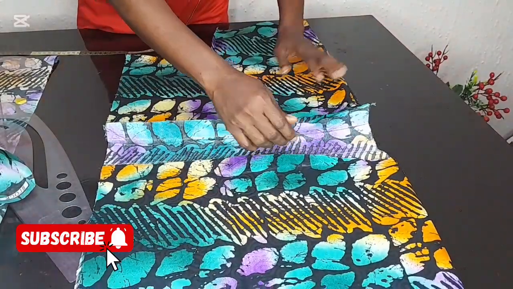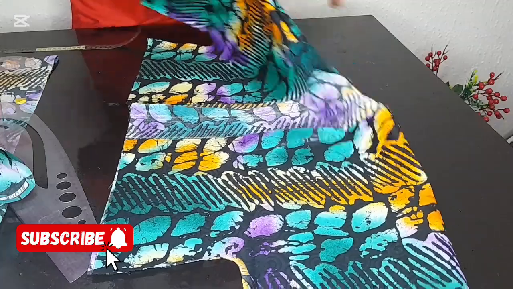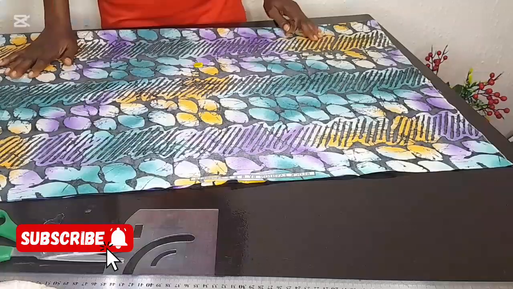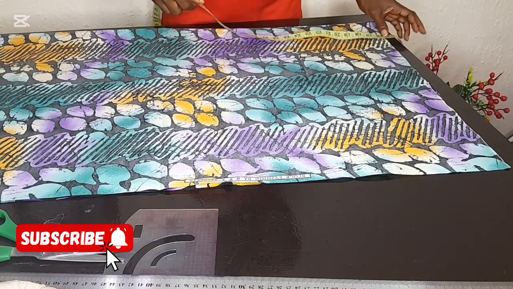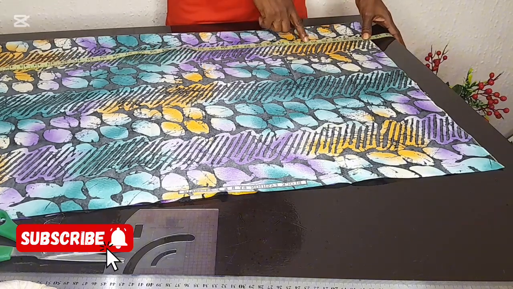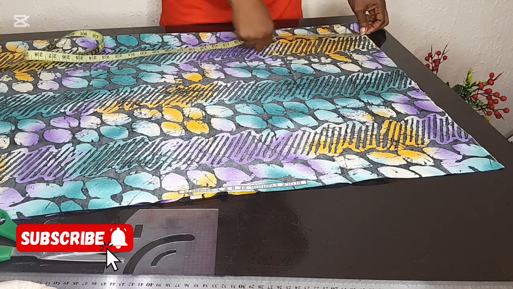I've gone ahead to do my shoulder to shoulder and also sew down my zip allowance. Can you see what we have? So we are going to keep this. Let's go over to the down part, then we come back to this. For the down part, you go ahead to measure the length. Just minus your half length to get the total length of your gown.